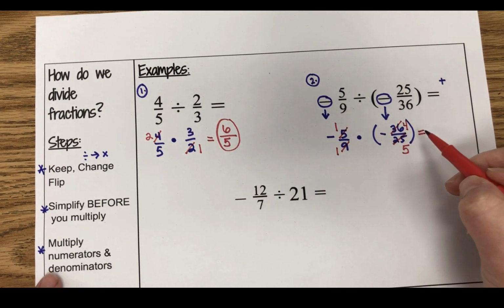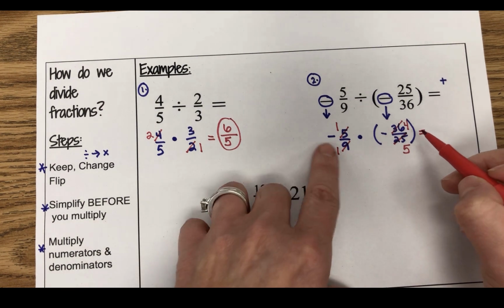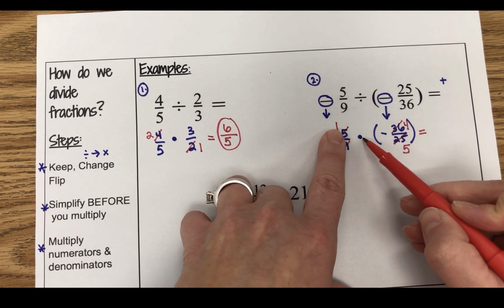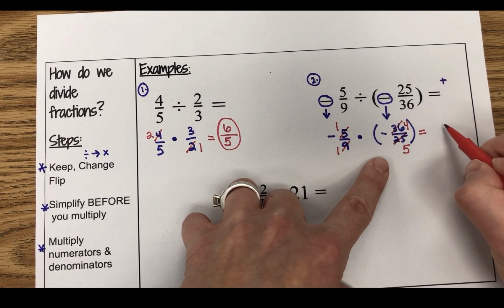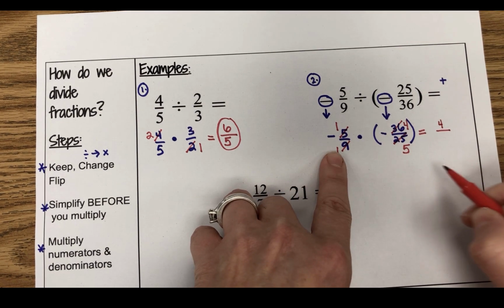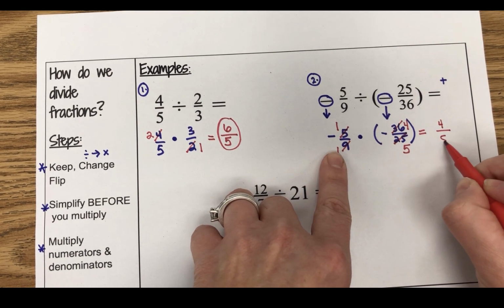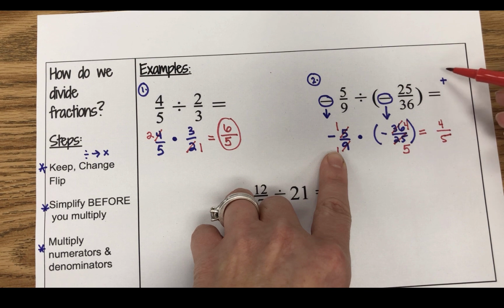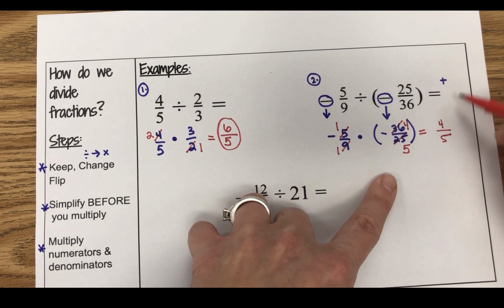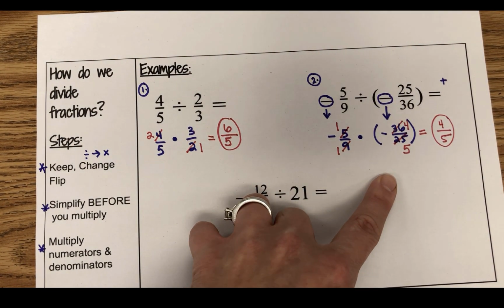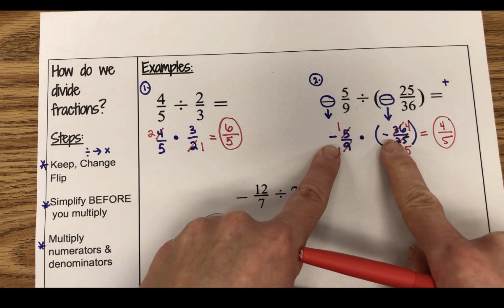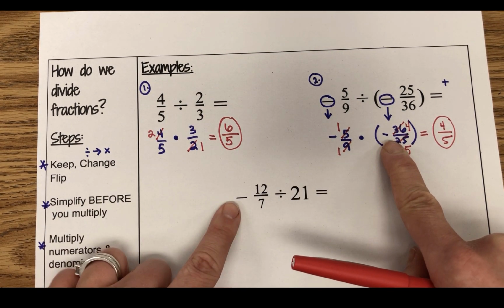So then we get to multiply our numerators and then denominators. So 1 times 4 is 4. 1 times 5 is 5. And I already noted up here that my answer is going to be positive. So 4/5 because my signs agree. Let's look at the other one here.